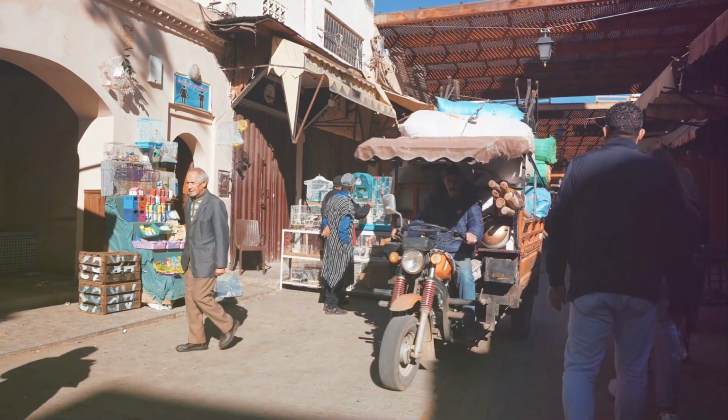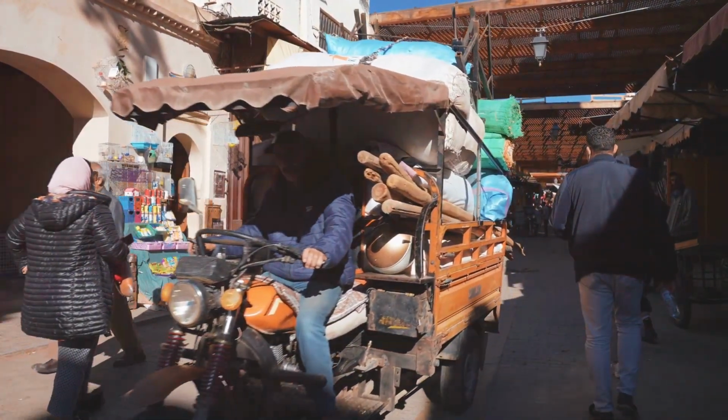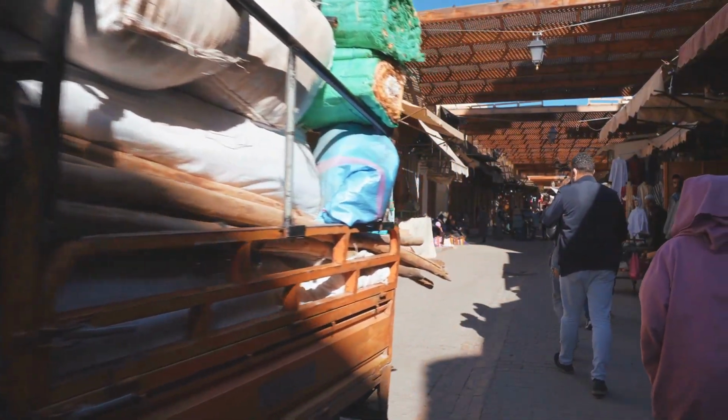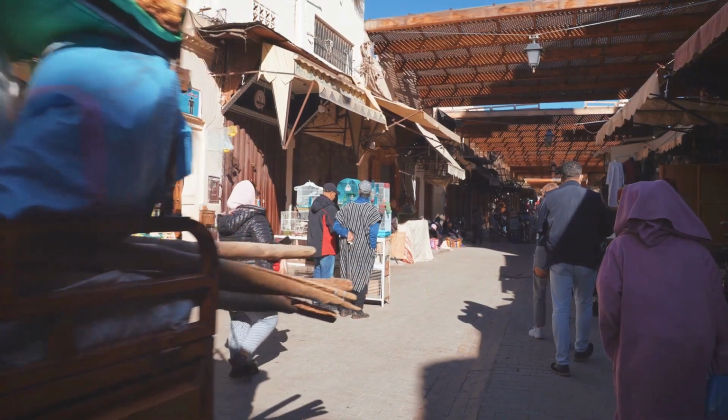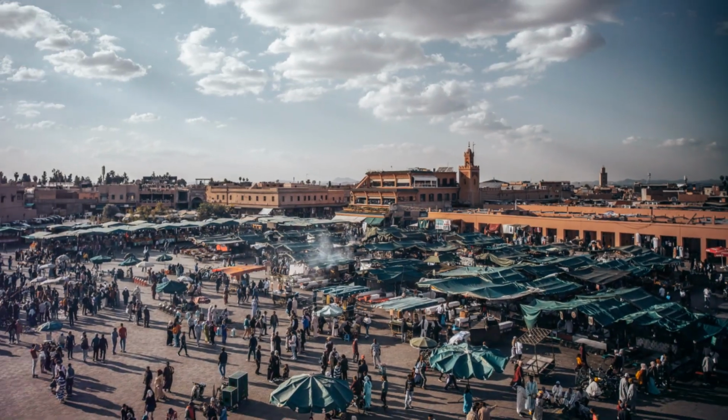Now let's switch the scene to a bustling market in Marrakesh, where you want to capture the essence of a local vendor. Here, you'd want to use a large aperture, like f/8, to create a shallow depth of field, making the subject stand out against a soft, blurred background.